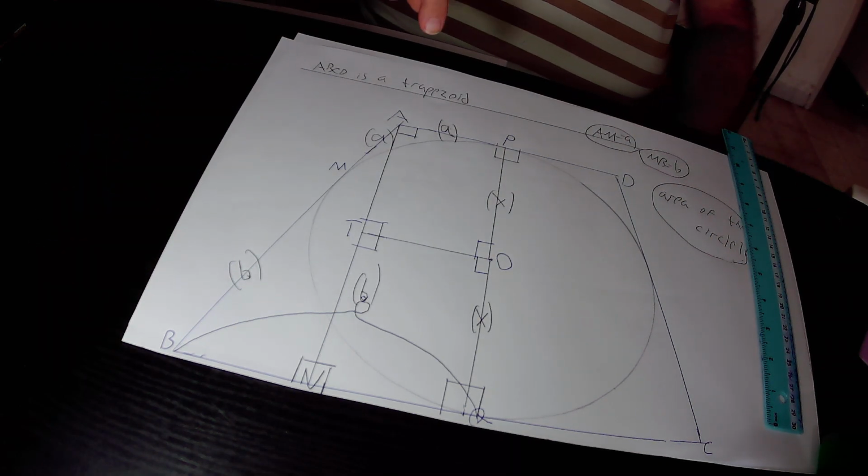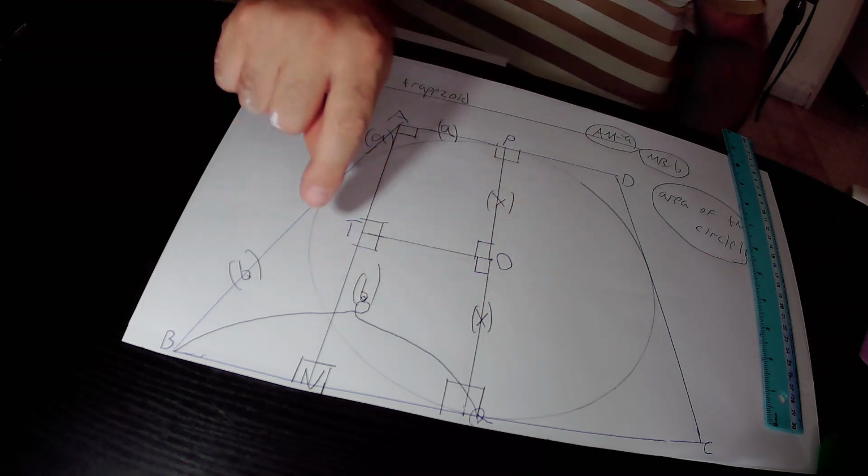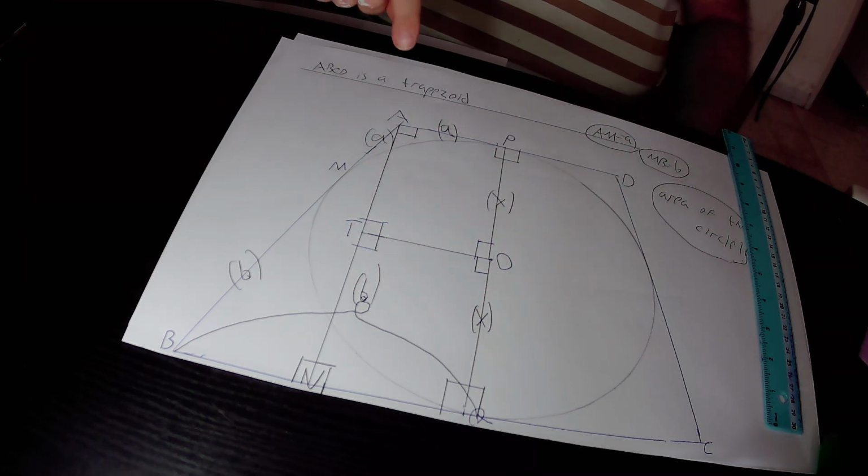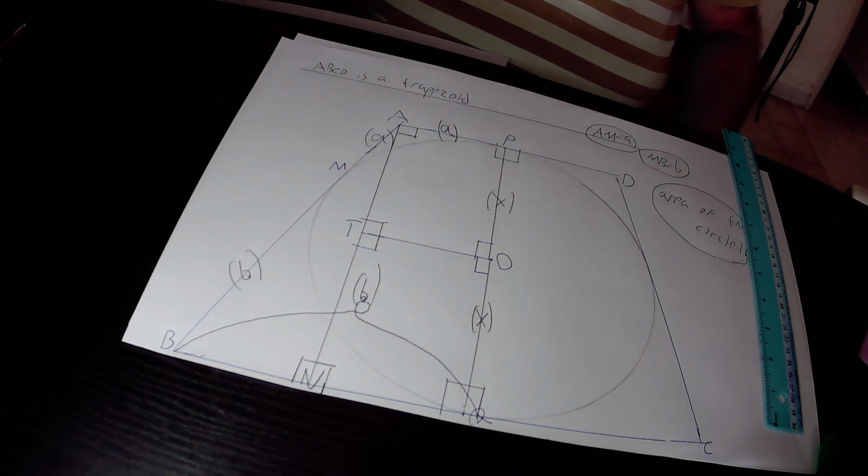So actually, in this shape APQN, we have 1, 2, 3, 4 sides.